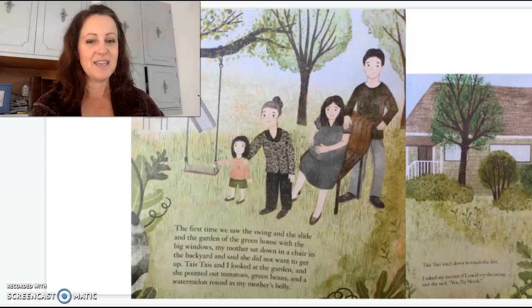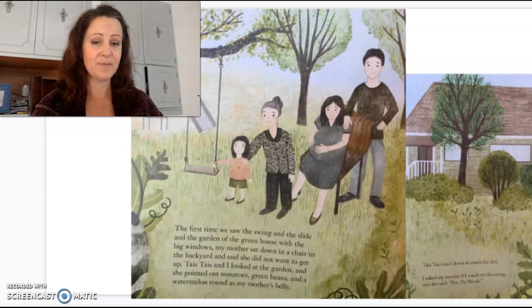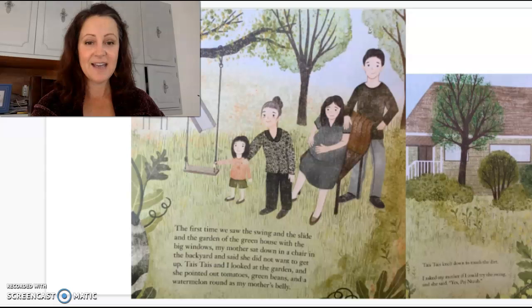All right, let's begin. The first time we saw the swing and the slide and the garden of the green house with the big windows, my mother sat down in a chair in the backyard and said she did not want to get up. Tsai Tsai and I looked at the garden and she pointed out tomatoes, green beans, and a watermelon, round as my mother's belly.